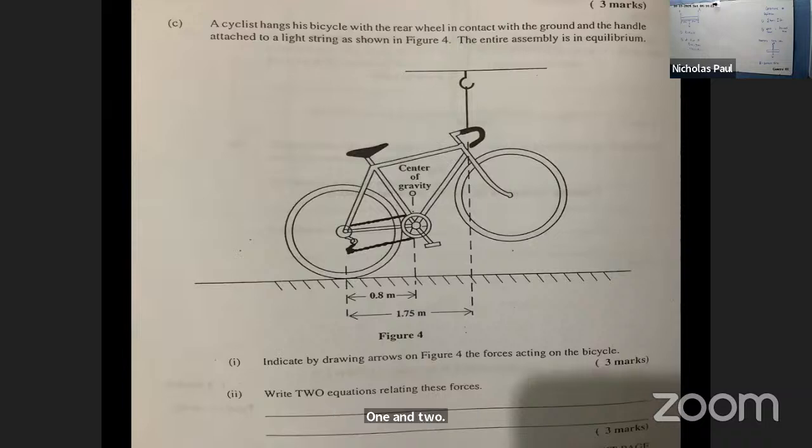For 2, you have to choose a pivot point.